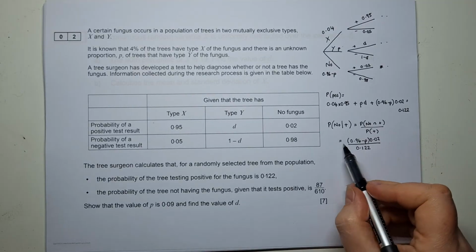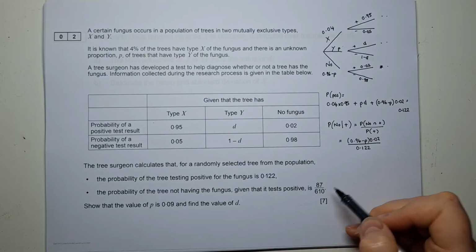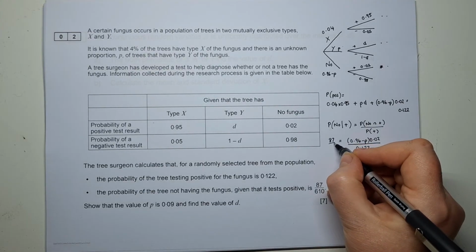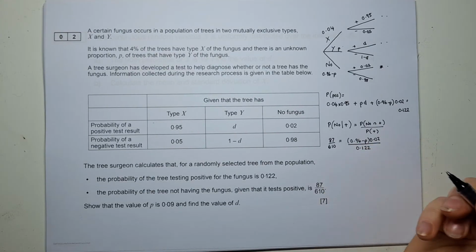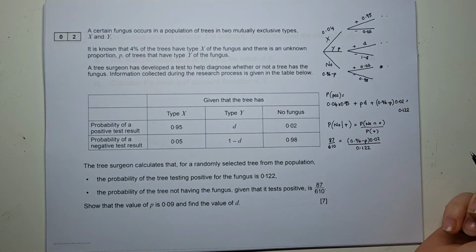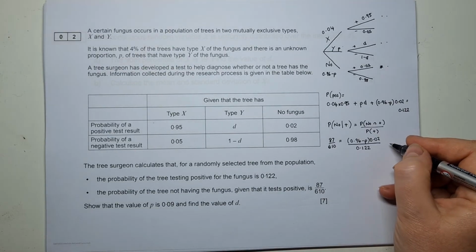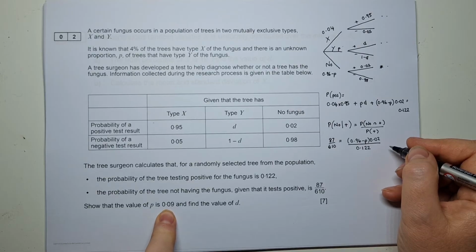Now that's better because we've only got P in that equation, and we're told that equals 87 out of 610. So we can solve this equation and then we can find the P. Well, we know what it should be because it says show the value of P is 0.09.